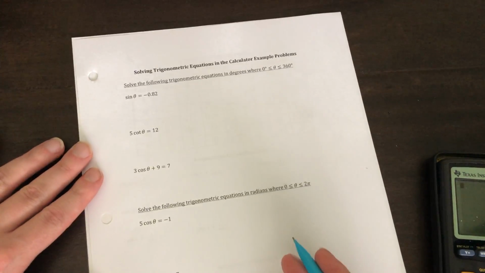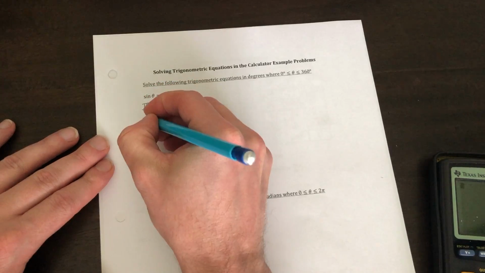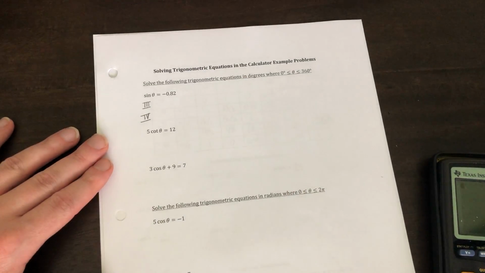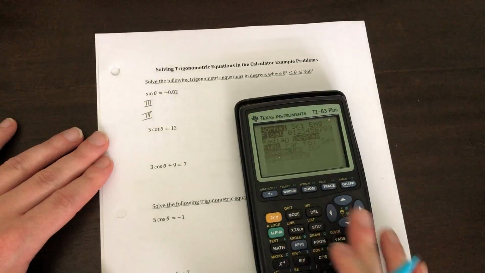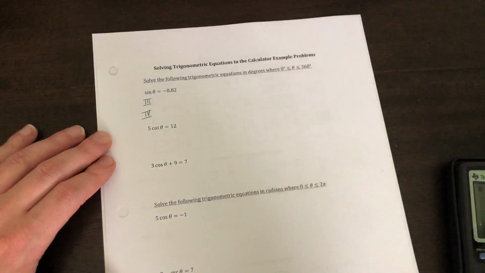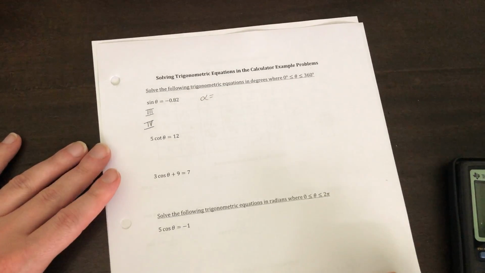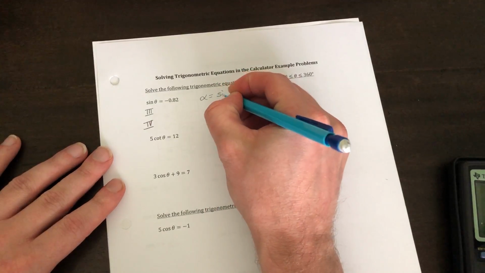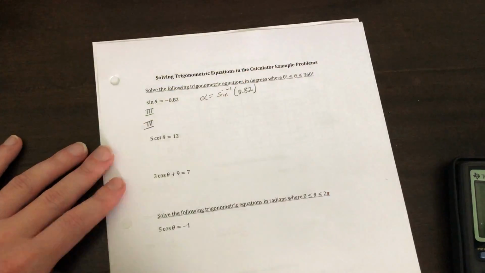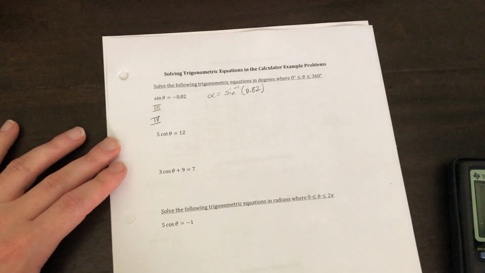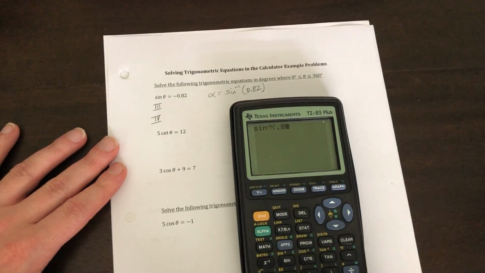Your first step is to identify your quadrants. Sine is going to be negative in quadrant 3 and quadrant 4. We are in degrees for this top section, so make sure you switch your calculator mode to degrees. The second step is to find your reference angle, alpha. In the calculator, we're going to do inverse sine of 0.82. We leave the negative sign off because the negative sign told us what quadrants we're going to be using. So inverse sine of 0.82, and we hit enter.